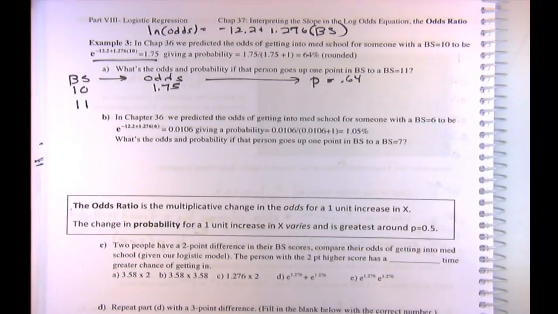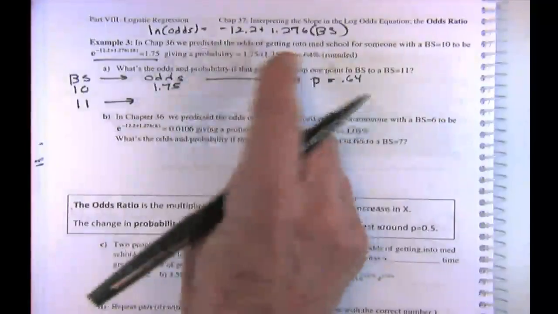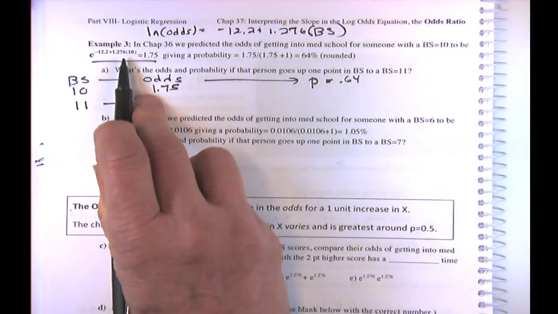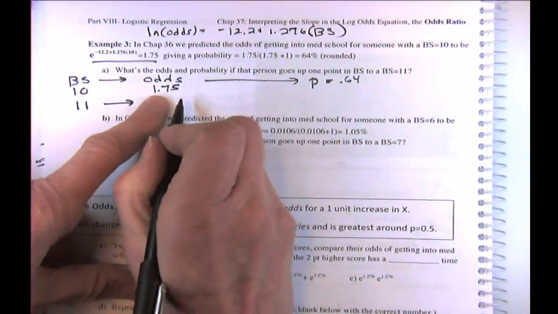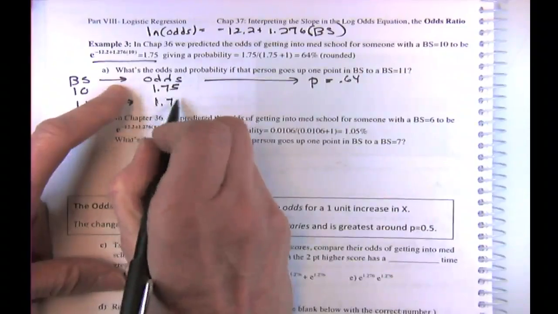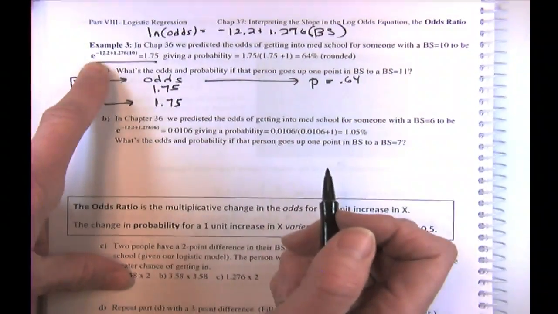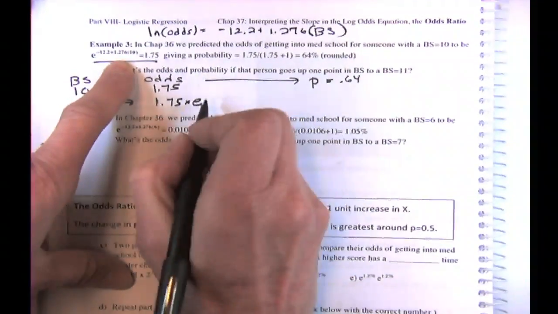With 11, all we have to do is look up here, you can see what's going on. Instead of a 10 here, you're going to have an 11 here. So it's going to be these odds, 1.75. How are they going to change? They're going to change by multiplying by e to the 1.276, e to the slope.